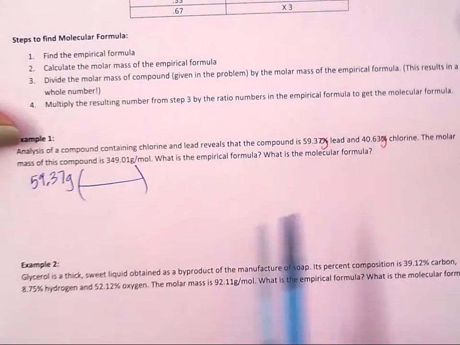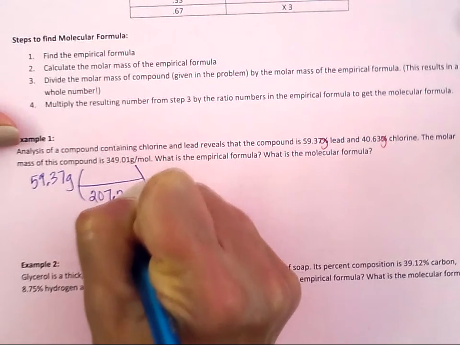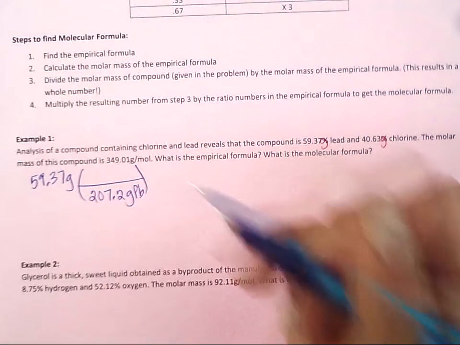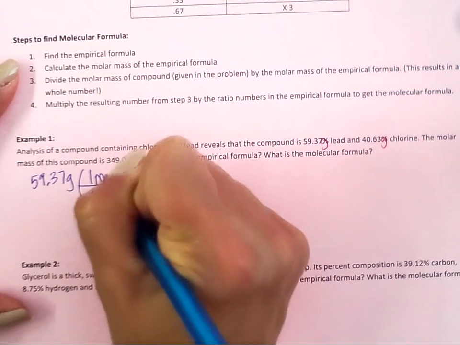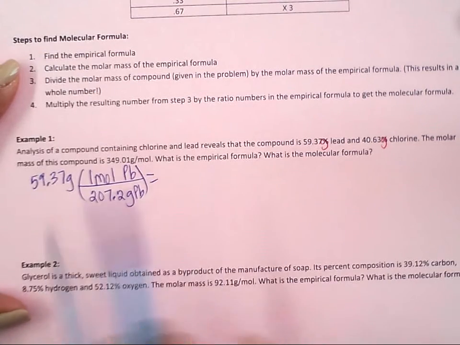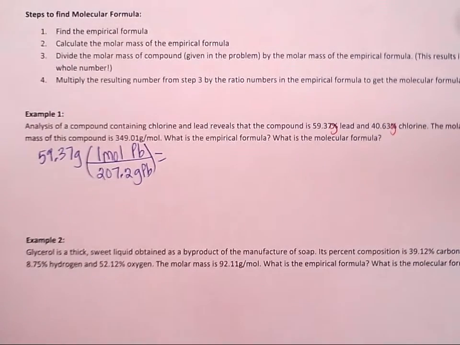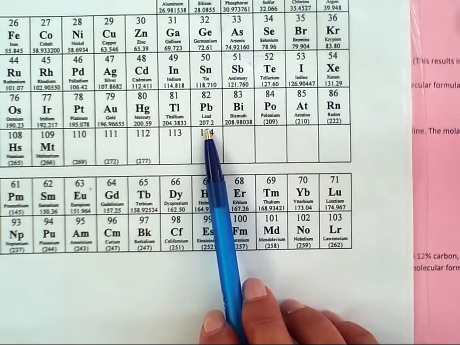What is the molar mass of lead? You would have to look it up on the periodic table. And it's 207.2 grams of lead. I don't have a periodic table. Could somebody bring me one just so I could show it on here? But what I wanted to show you is that it's equal to 1 mole of lead. You do the math, and most of you are capable of this simple math. It's just going to be division at this point. Thank you. Look, lead, right there. That's where I got the 207.2.